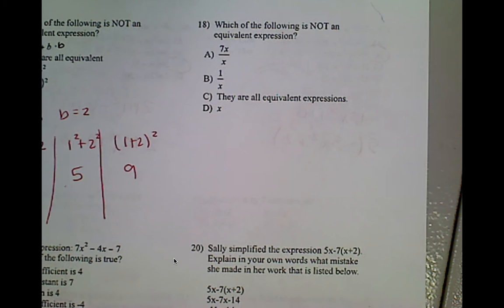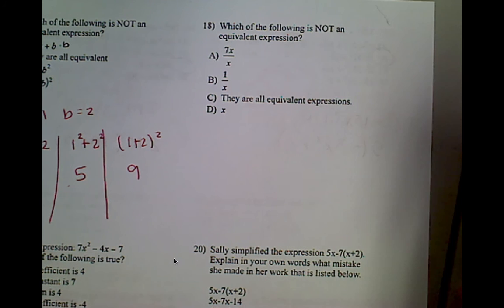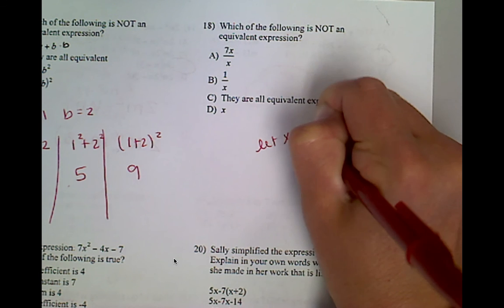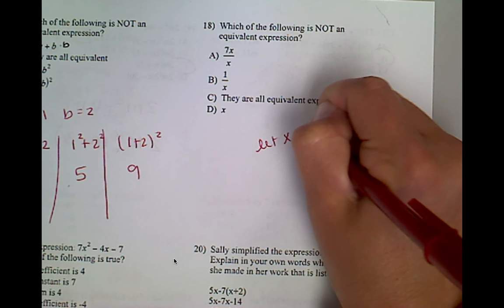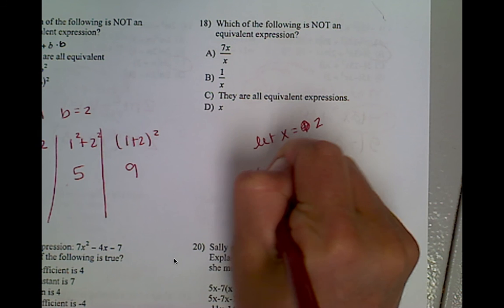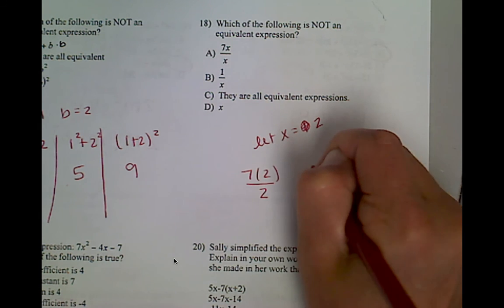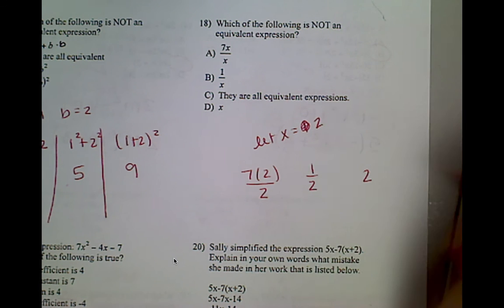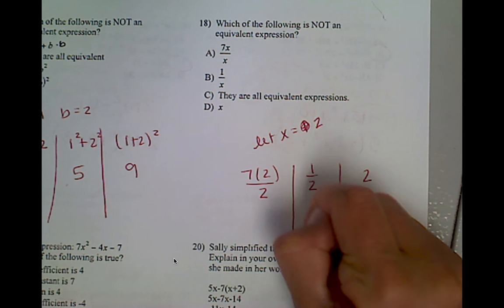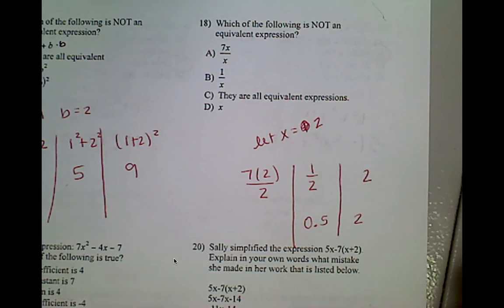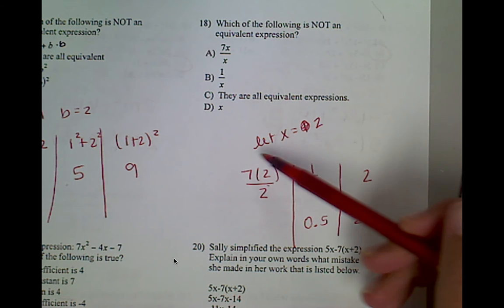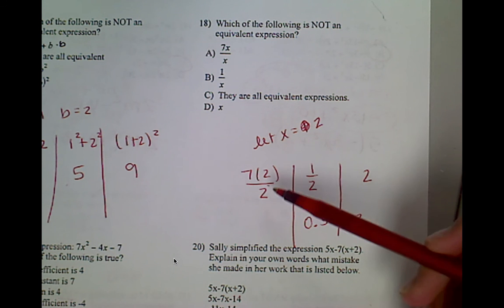Okay, same thing for this next one. If you don't know, you can pick a number. So I'm going to let x equal 1. No, we'll let x equal, let's make it interesting, 2. Okay, so I'm going to write 7 times 2 over 2, 1 over 2, and 2. Already when I'm looking at this, I know that 0.5 or 1/2 is not the same thing as 2. But the better question is, what does this right here represent?